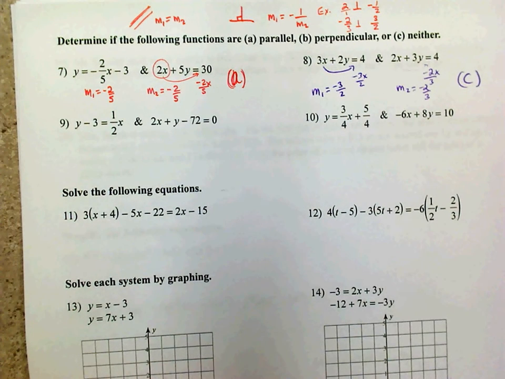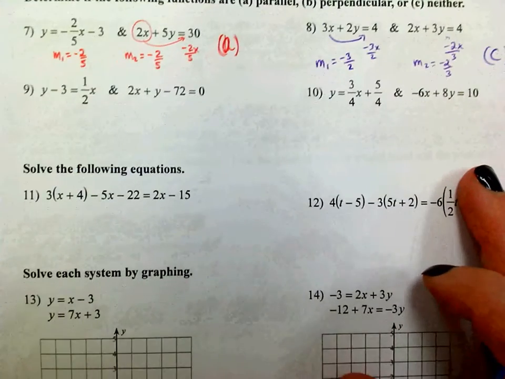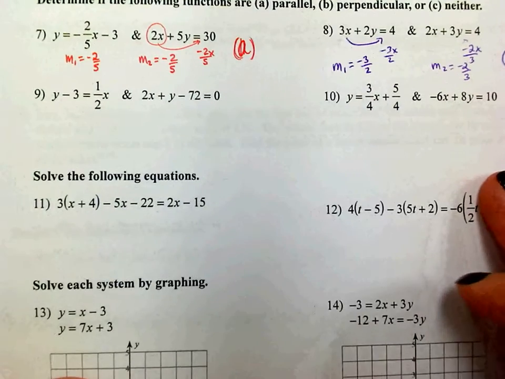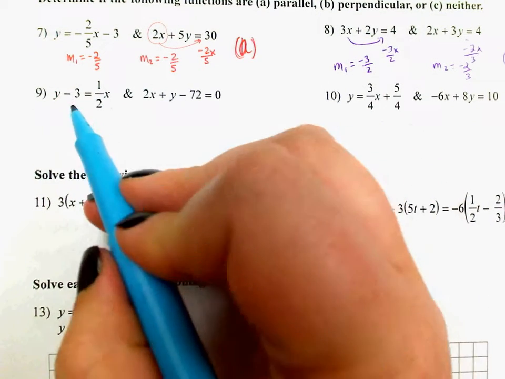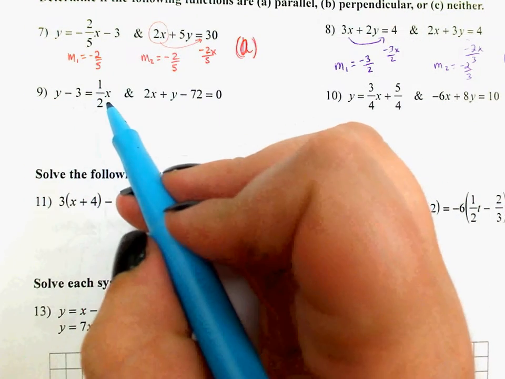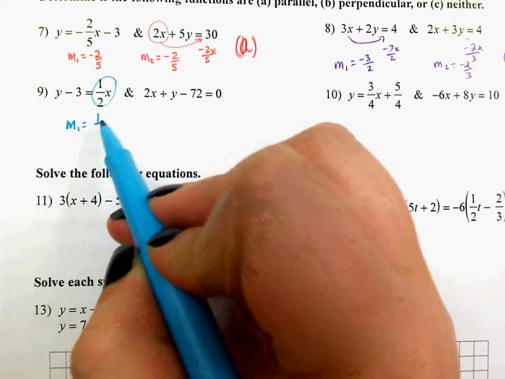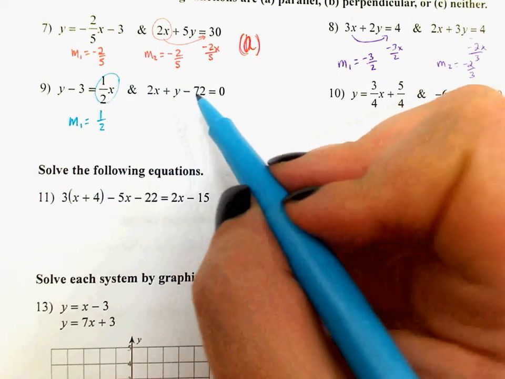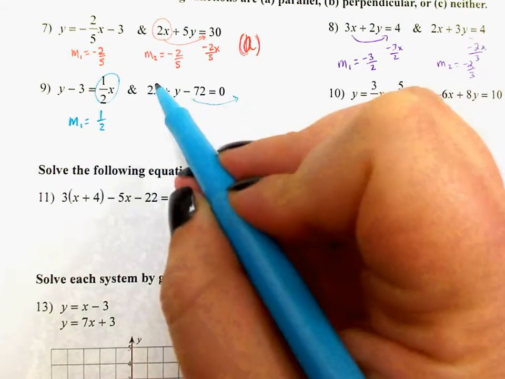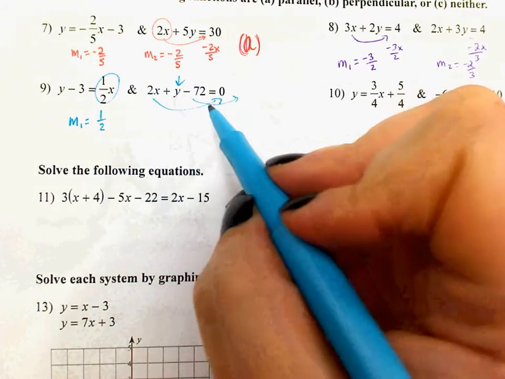Okay, on the next one, y minus 3 equals 1/2 x. If I were to add the 3 over to get y by itself, it would still be that the slope is 1/2. So the slope of 1 is 1/2. And in this case, I need to solve for y. So if I add the 72 over and I subtract the 2x over, then y would be by itself. So that would just mean that this is a negative 2x plus 72. But that would mean my slope is a negative 2.